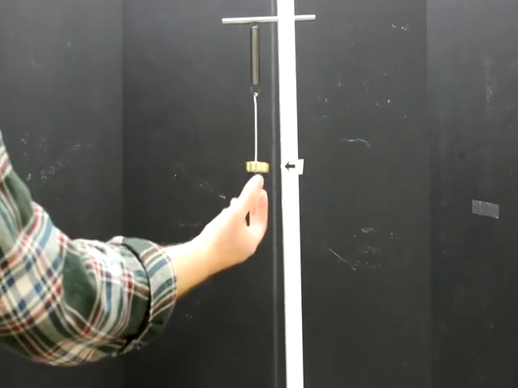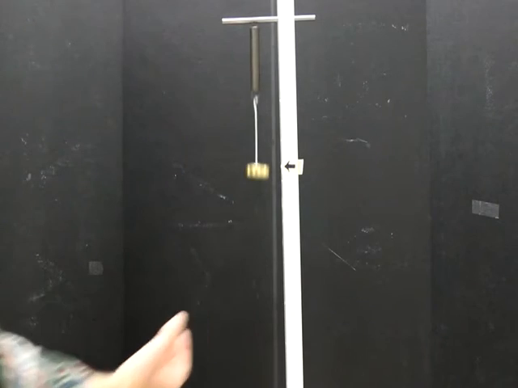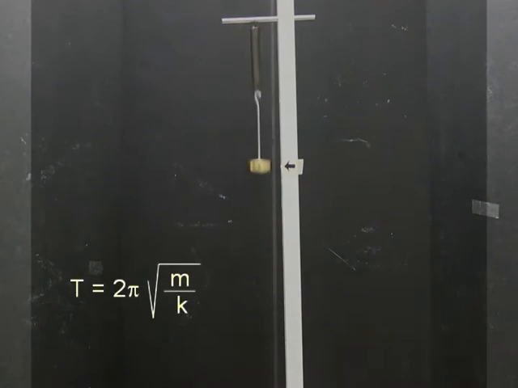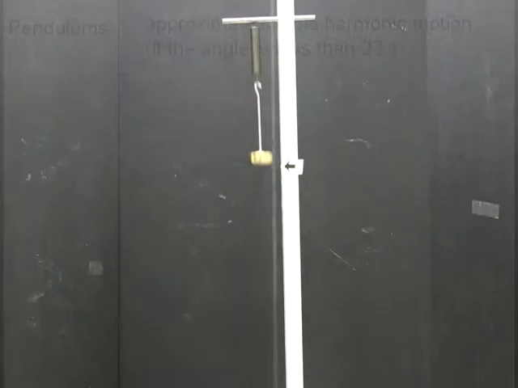Here's a spring with a high spring constant. You can see it's moving fairly rapidly. So if we have a large k, that means we're dividing by a large number. You're going to have a small period. Small period means it's moving fast. It has to complete one complete cycle in a small period of time.